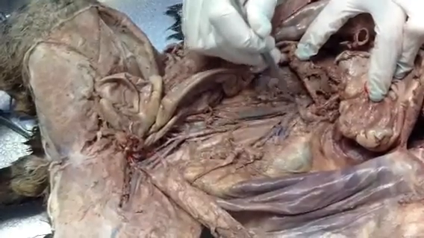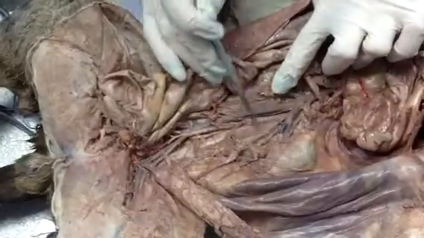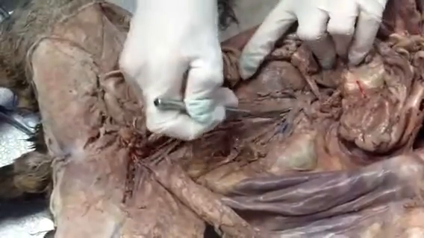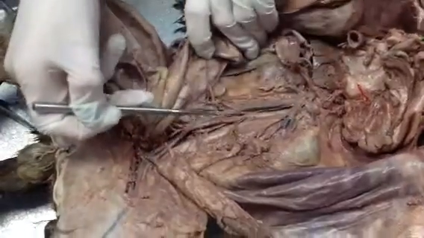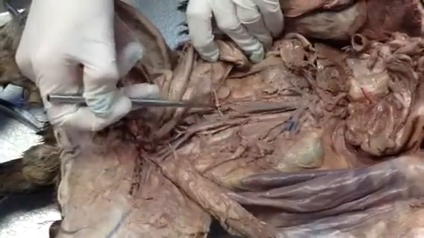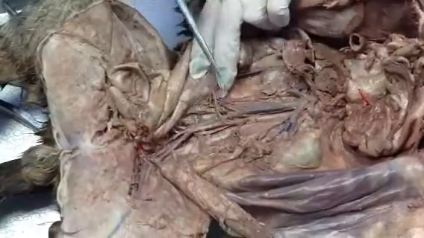Actually, here you can see nicely the renal artery. It's this small guy here. This goes to the gonads. Then here the aorta continues down, parallel to the vena cava. The next one that goes off is the inferior mesenteric artery that goes here to the colon.